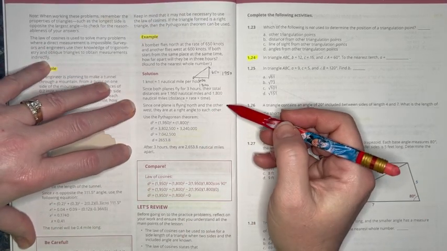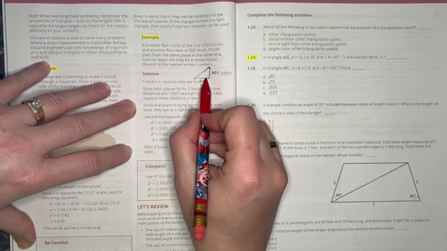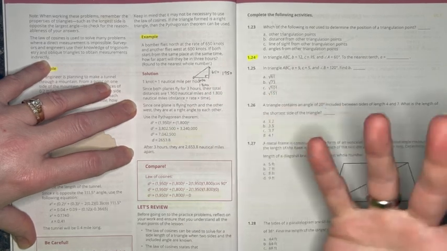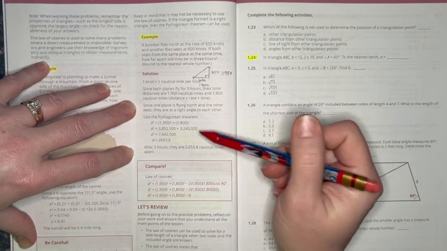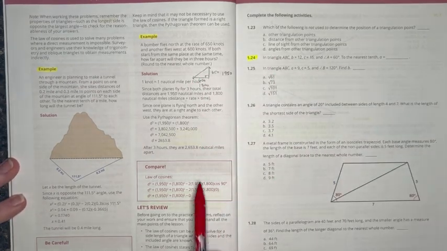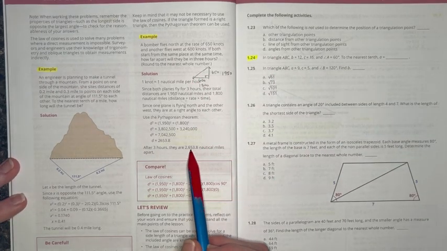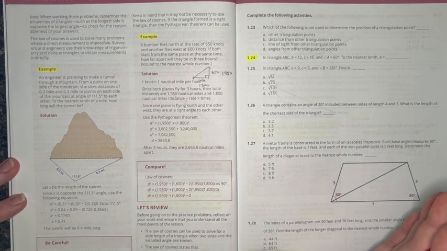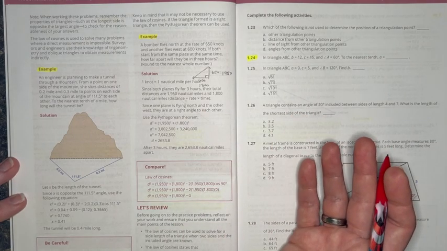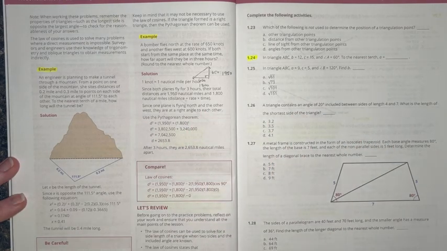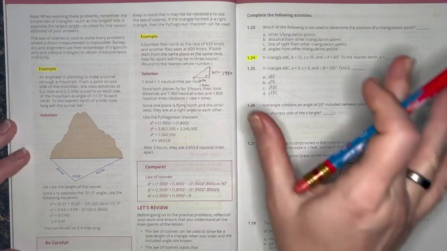Since one plane is flying north and the other is flying west, this is a right angle. Okay, this is a right triangle. We can use the Pythagorean theorem to solve for the hypotenuse, which is what they have done. And at 3 hours, they will be 2,653.8 nautical miles away from each other. All right? So this one had nothing to do with the law of cosines, but that's okay. They do use the law of cosines here to show that it's the same. So let's do some of these problems.